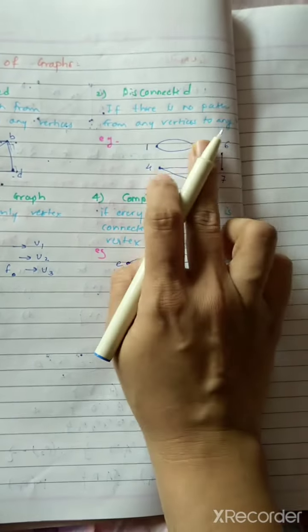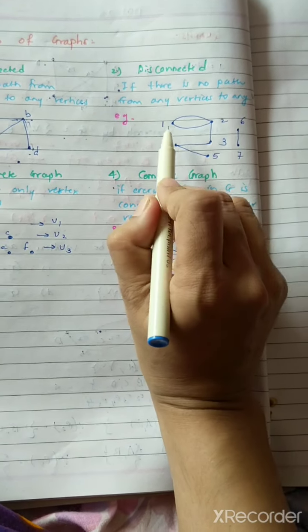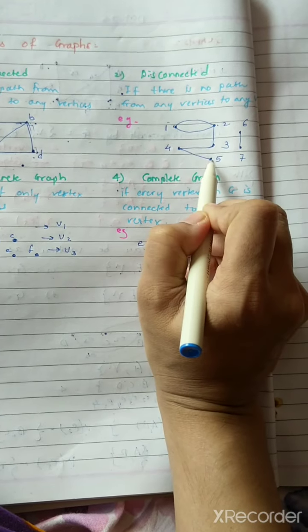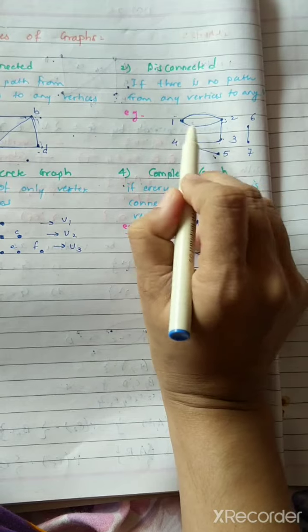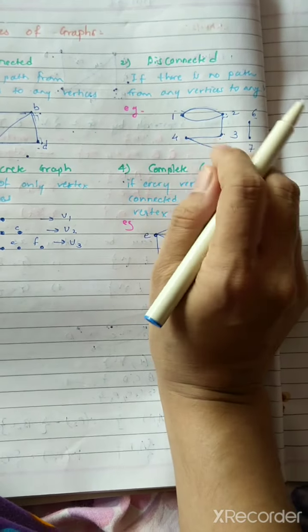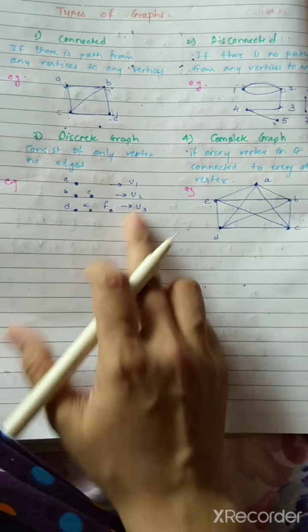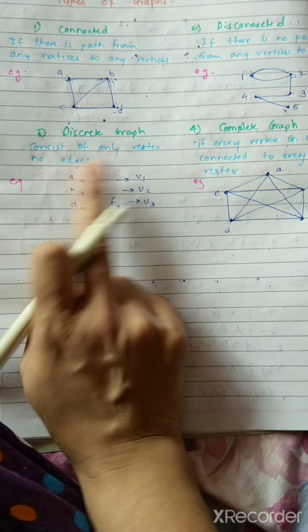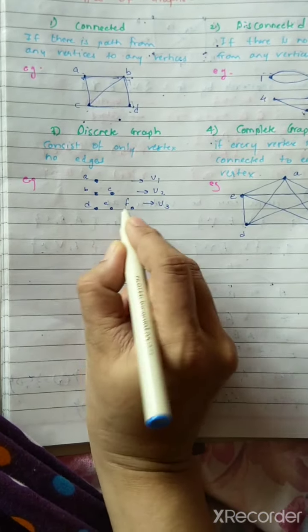Now what is a disconnected graph? If there is no path from some vertex to some other vertex. For example, 1 to 2 we have a path, 2 to 3, 3 to 4, and 5, but 1 to 6 there is no path. So this is a disconnected graph. Now next, discrete graph. A discrete graph only consists of vertices, no edges. There will be no edges, only vertices are there.